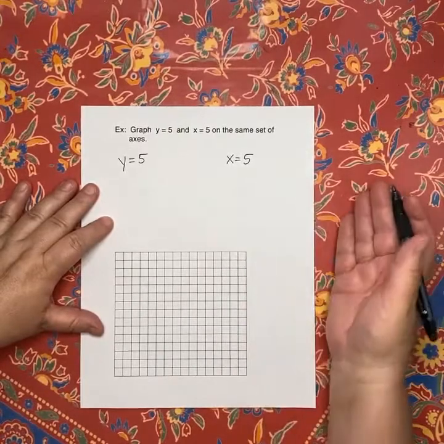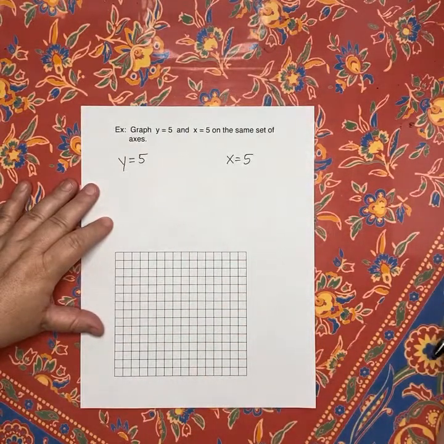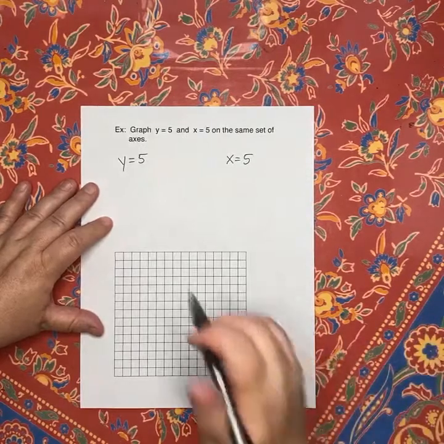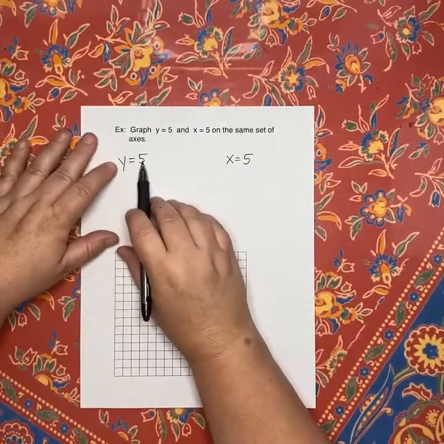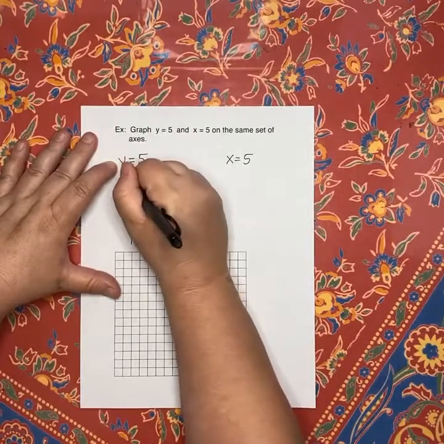And what's really important for now is that you practice doing this and you're able to figure out what they look like fairly quickly. So y equals 5 is the boring answer problem in my mind.